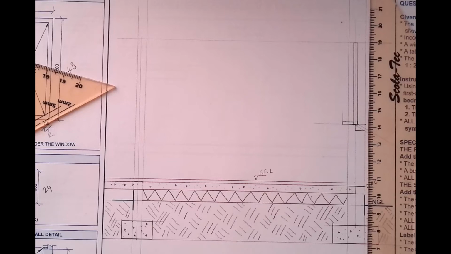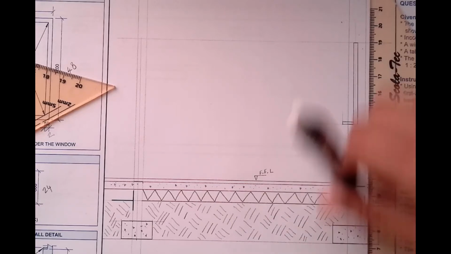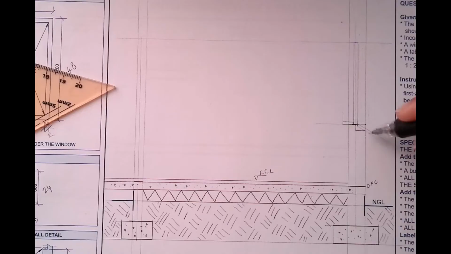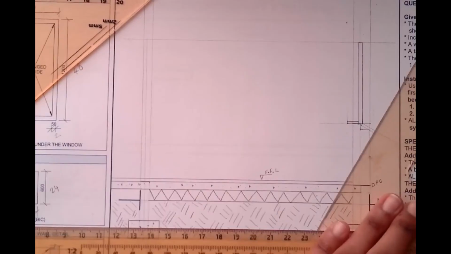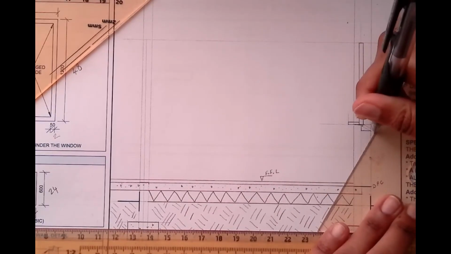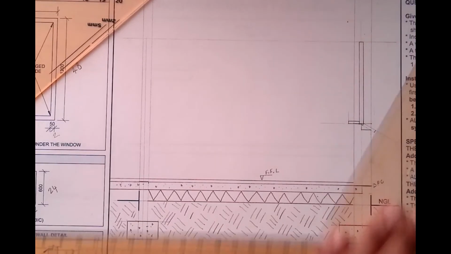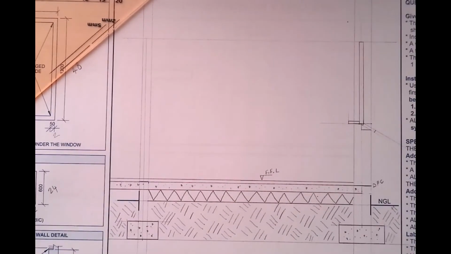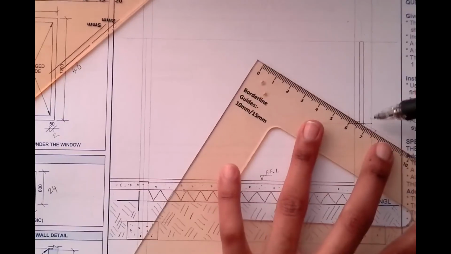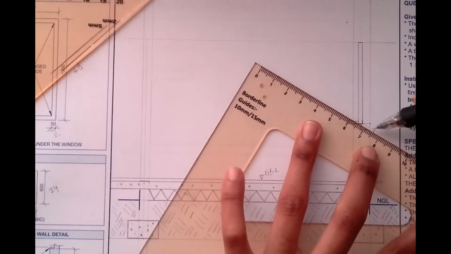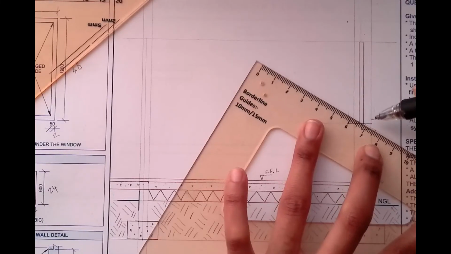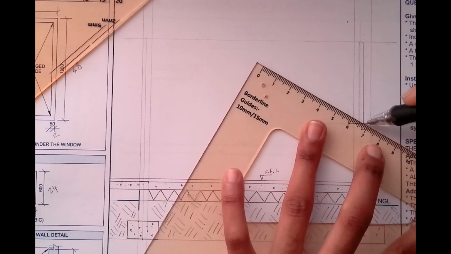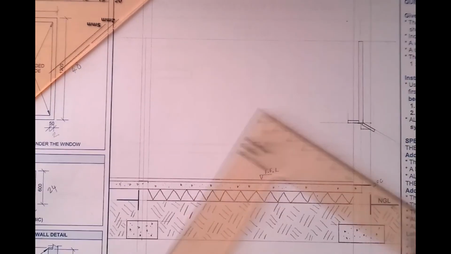And then I can just project how far out it will be from the floor plan, which would be that. So it is here. So where it touches, I'm just going to have my perpendicular line again, and then all I'm left with is outlining. And there's my windowsill.